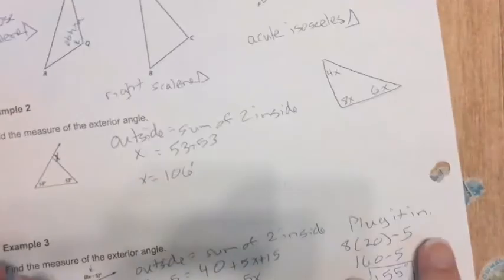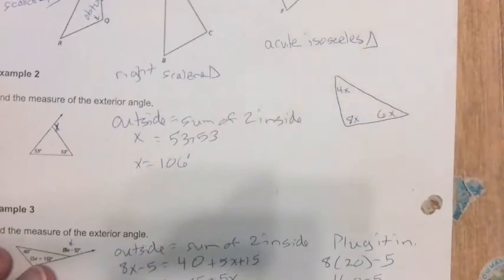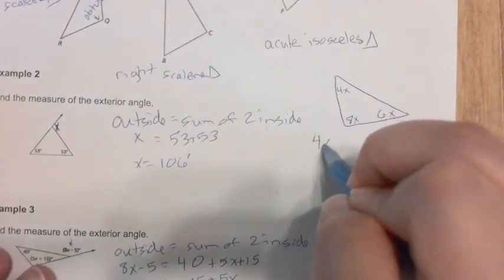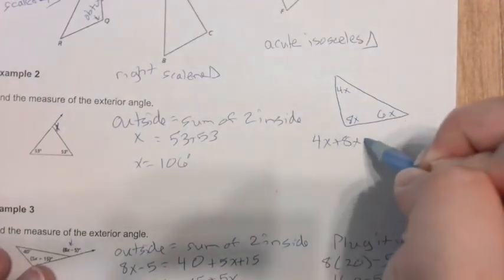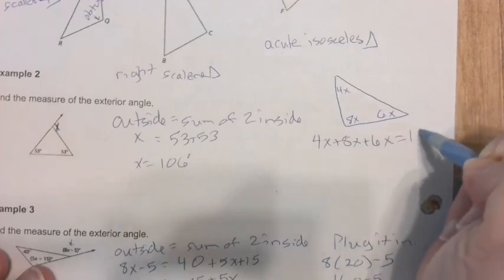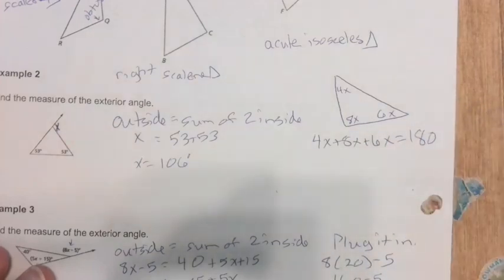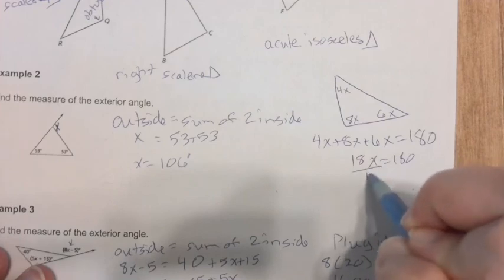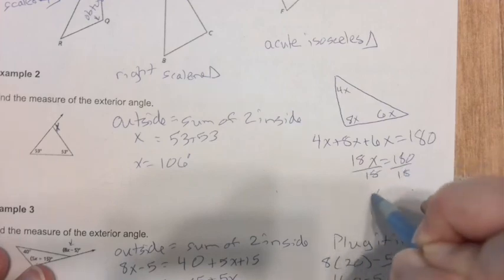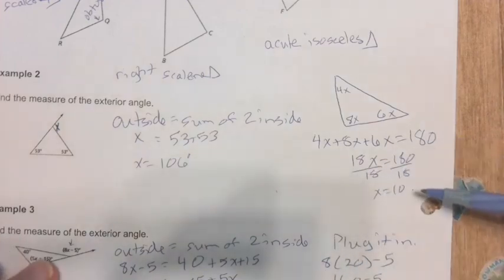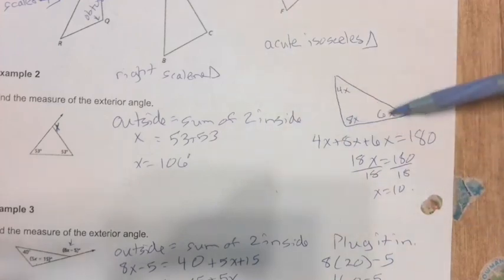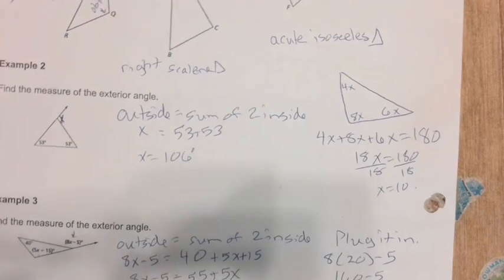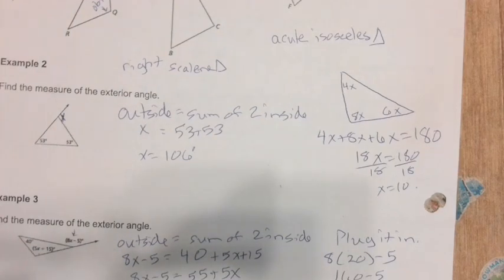All three of these are inside, so you take them and you add them and equal it to 180. This is 18x equals 180, and you get x equals 10. If you needed to know the actual angles, you can go back and plug them in. Otherwise, you would just leave it x equals 10. This should be enough information to go ahead and do your homework for 5.1.